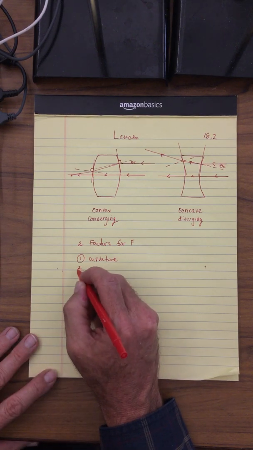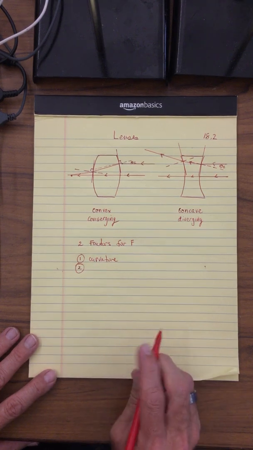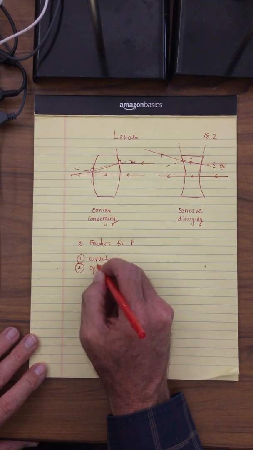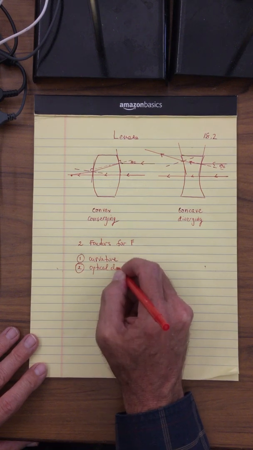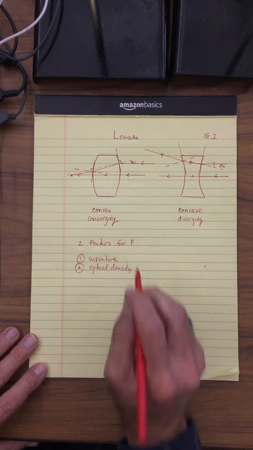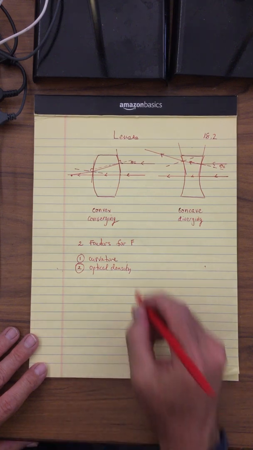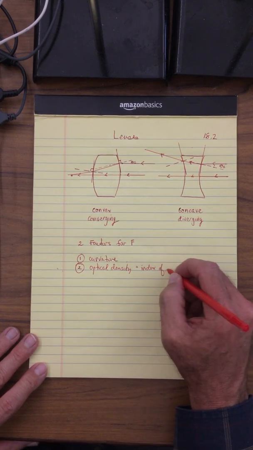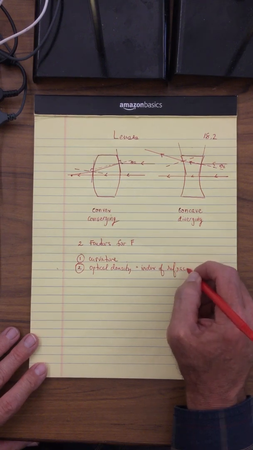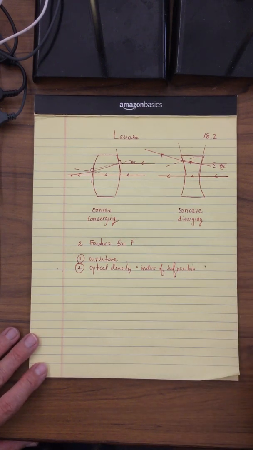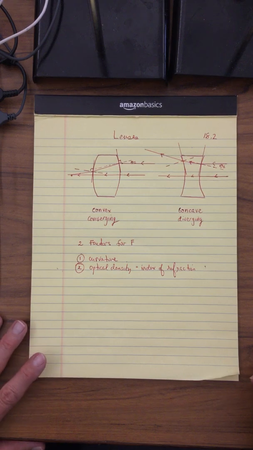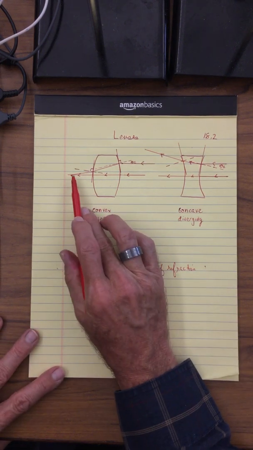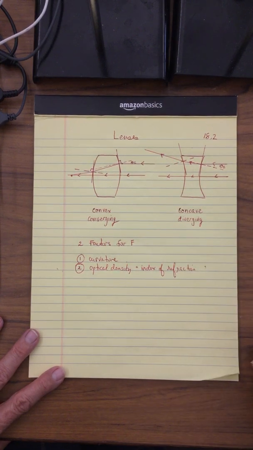Another factor that will affect this focal point is going to be the optical density. If you remember Snell's law, this is the index of refraction. So the more optically dense your material is, the more it's going to converge or diverge the light.